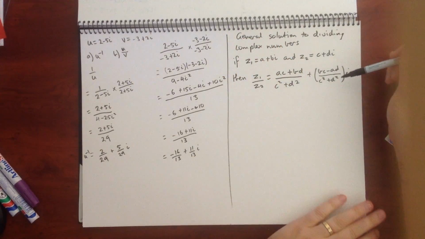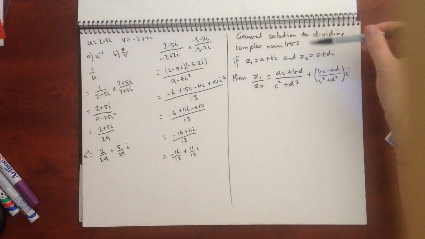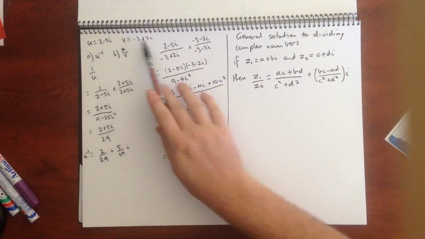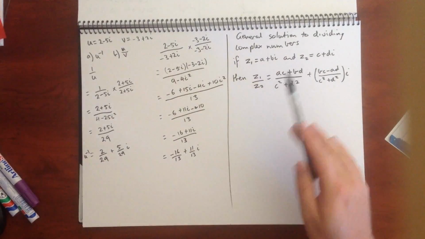We're given a general solution, so we're allowed to use it. If we've got these two numbers here, we could simply have plugged our values in here and just simplified.